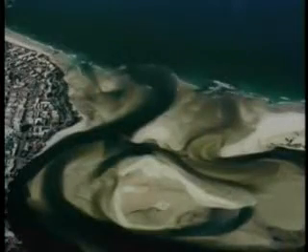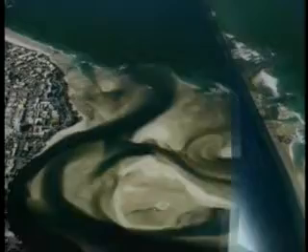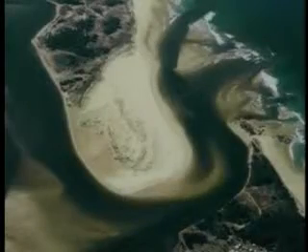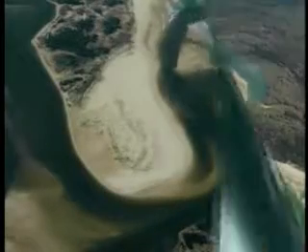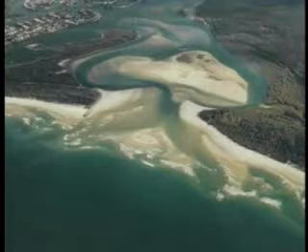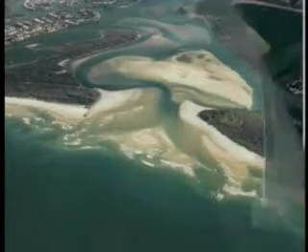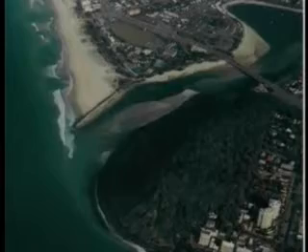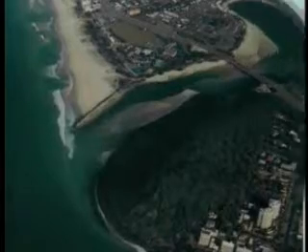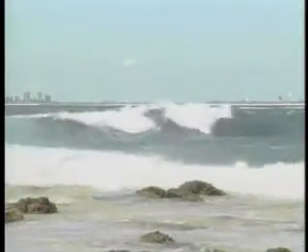Each bar is different, and when crossing a bar, it's important to have an understanding of the mechanics of tide and swell, which affect that particular bar. Some bars are impossible for your boat to cross at low tide, simply because there's not enough depth for the boat.